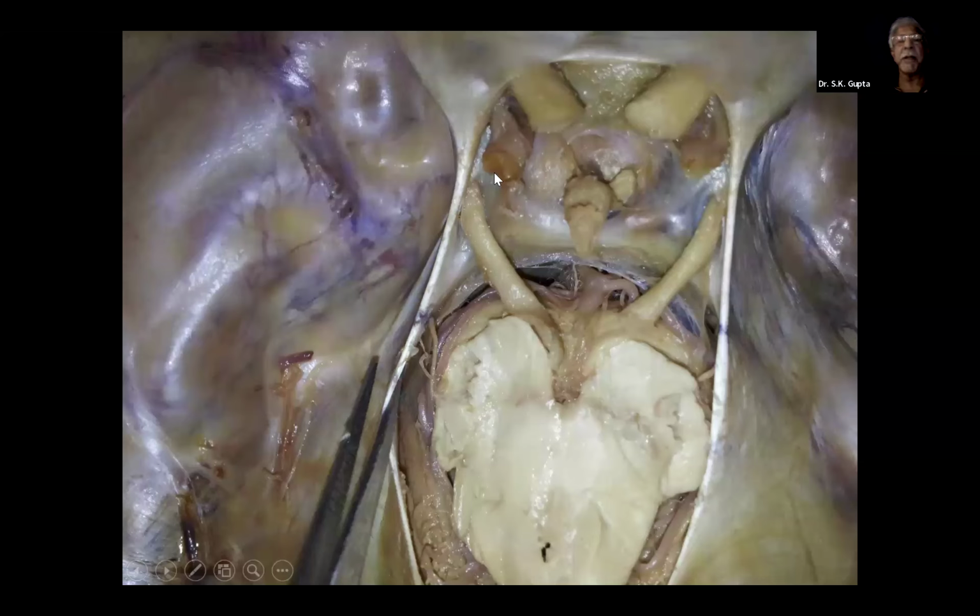This is a cadaveric anatomy. These are the optic nerve, the carotid artery which has been cut. This is the tentorium, the third nerve entering the roof of the cavernous sinus here. And this is the fourth nerve coming from behind the brainstem and entering the free edge of the tentorium. Sometimes the tentorium has to be lifted to see this nerve.